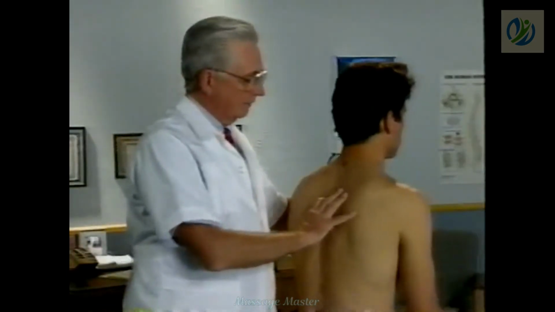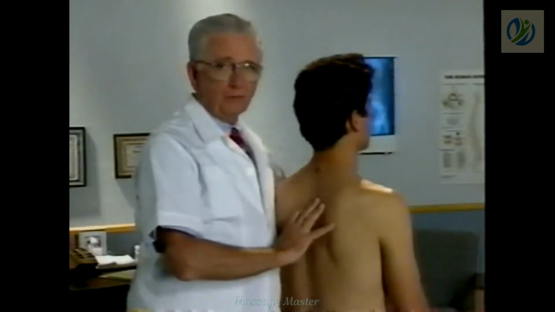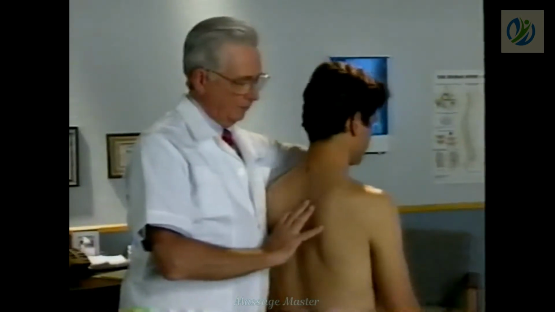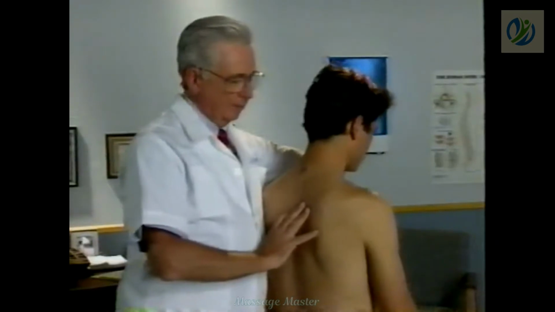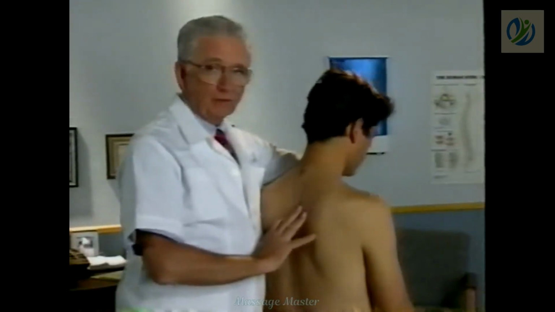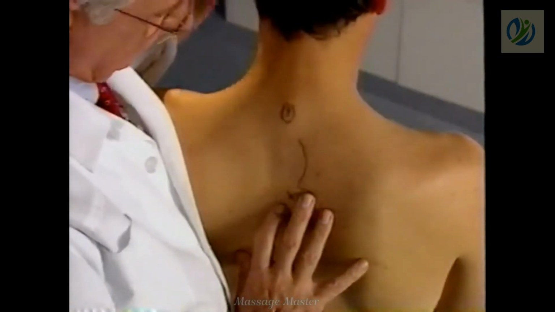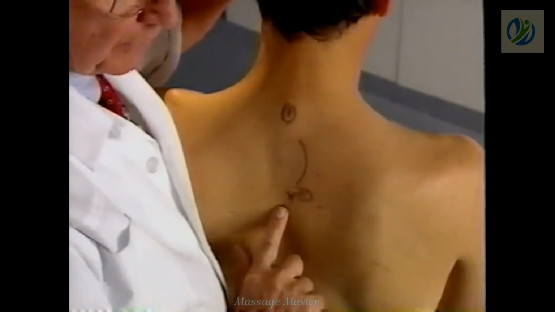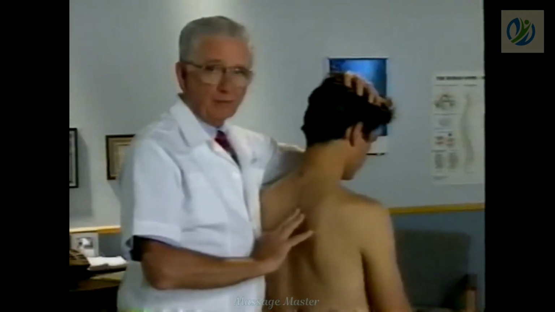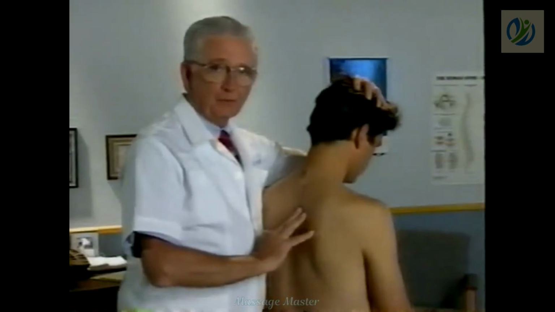I'll do that by having him lean back against me, starting from a translation from forward backward, and as I let his head drop forward and translate him backward, I can feel flexion at the segment I want. In other words, we're taking up flexion from above, flexion from below, localized right to this finger at the interspinous space.